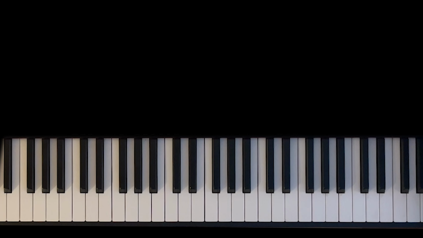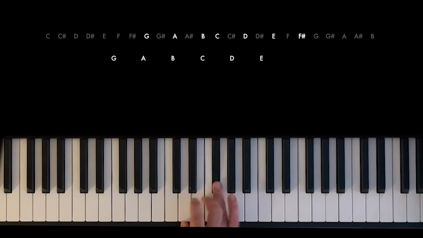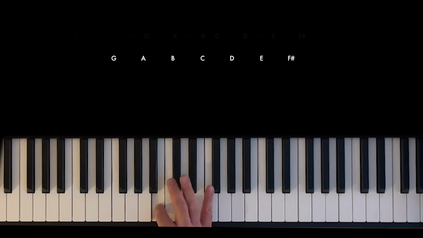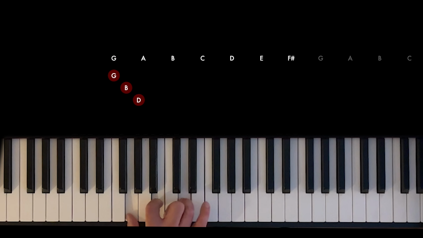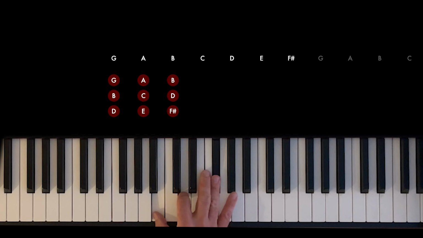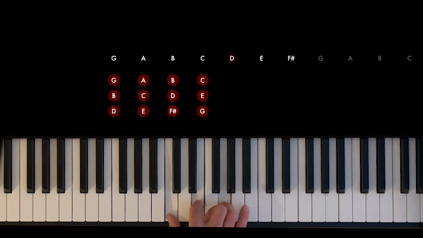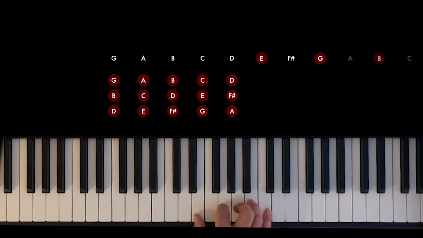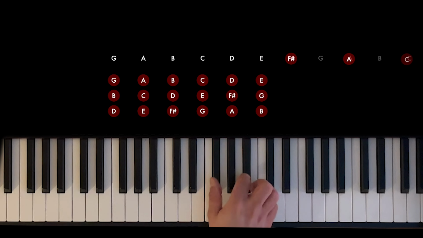And the thing is, we can do this with any scale. So for instance, we can do the G major scale. It goes like this. So starting on the G, we get G major, move up 1 step, A minor, move up another step, B minor, C major, D major, E minor, and finally F sharp diminished.